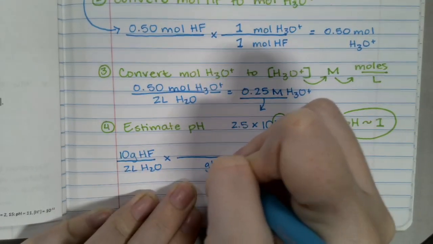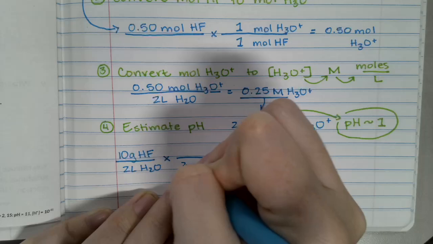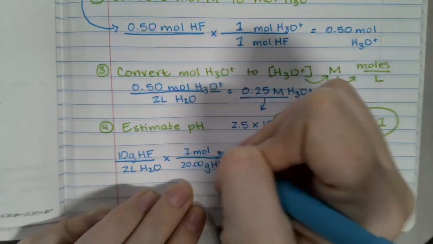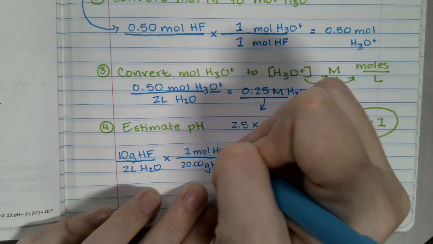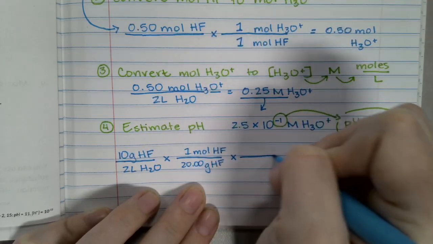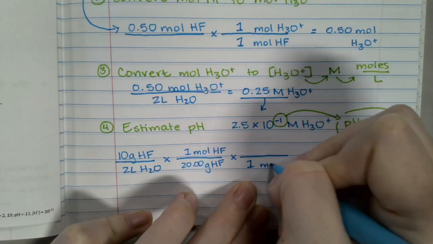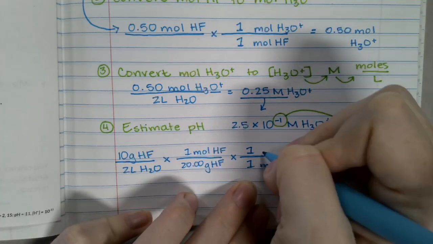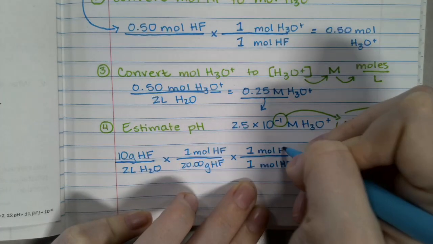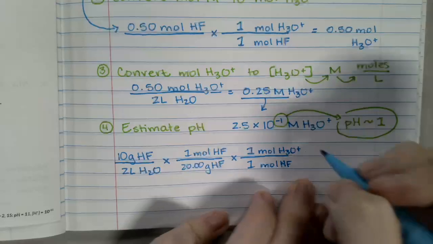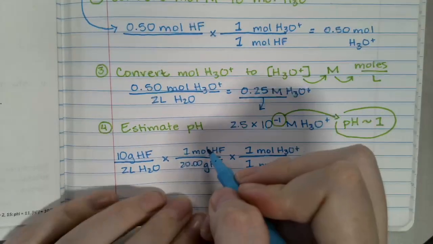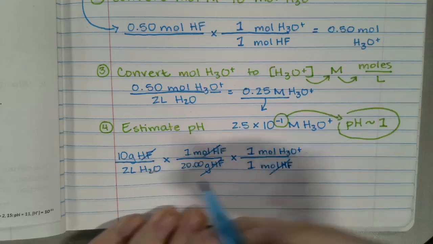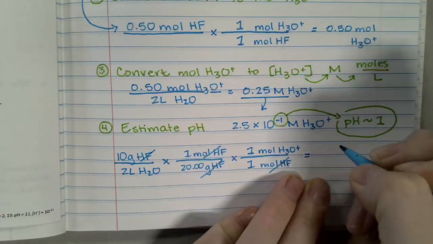Grams of hydrogen fluoride. We said it was 20 to 1 mole hydrogen fluoride, and then I can convert that 1 mole of hydrogen fluoride. We know that 1 mole of hydrogen fluoride equals 1 mole of H3O plus. Okay, if we cross out units, we end up with moles of hydrogen fluoride divided by liters, which is molarity.